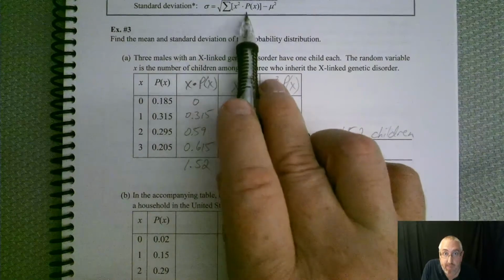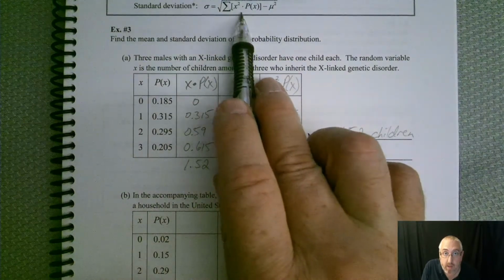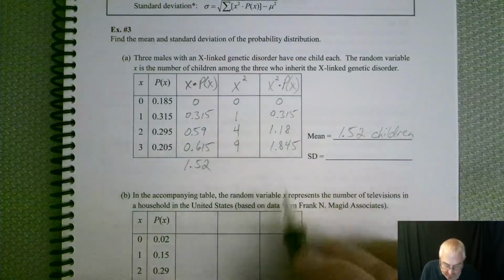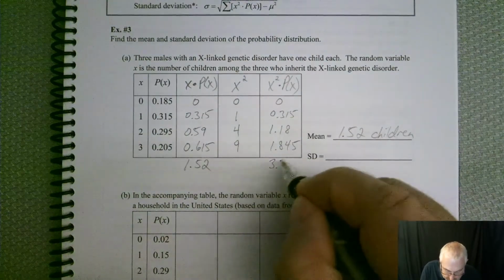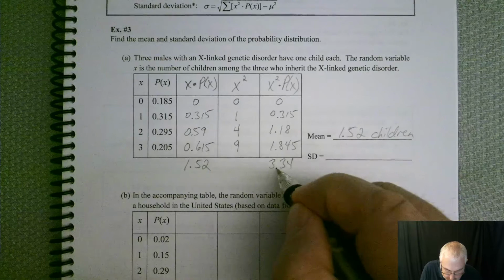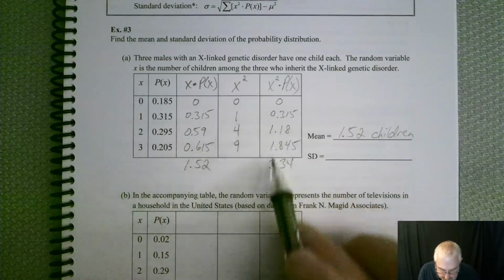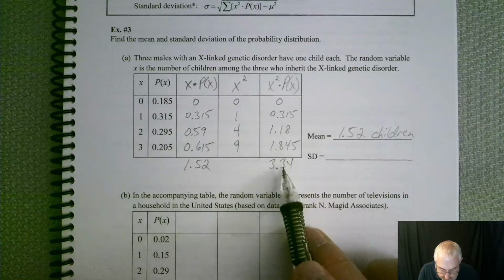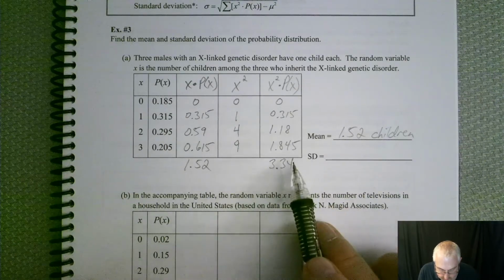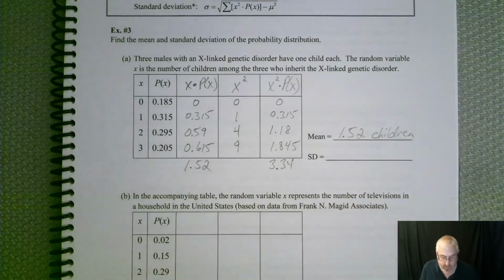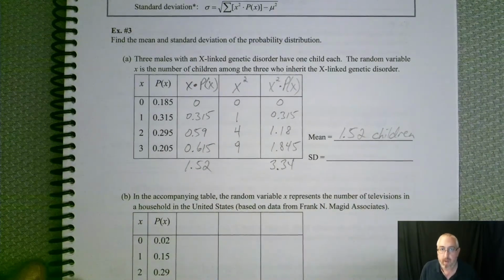So we still got to add up that column with x squared times p of x, so we need to add up this last one. And if we add that up, I believe we get 3.34. But let me double check. So we got 1, 2, 3, so that's 12, 13, and I think we got it correct. So 3.34.